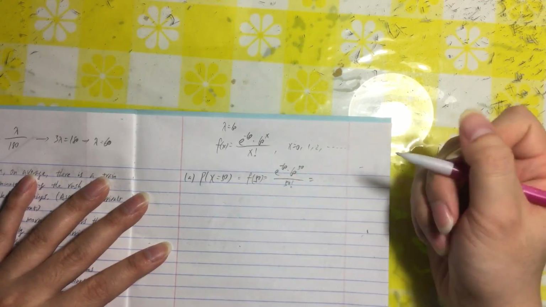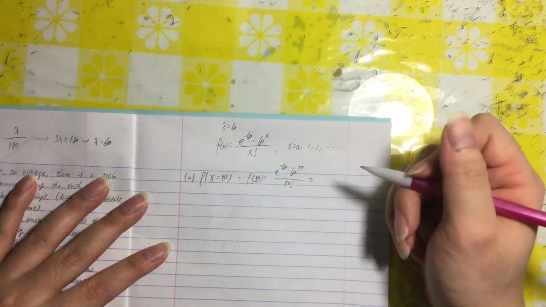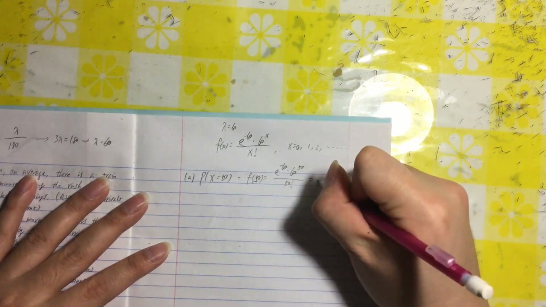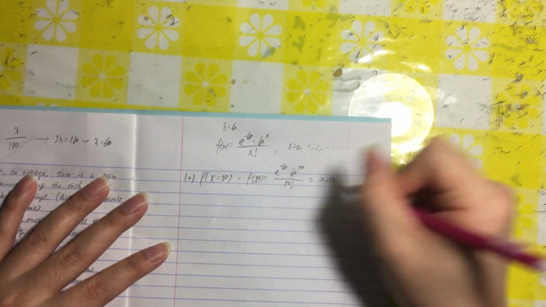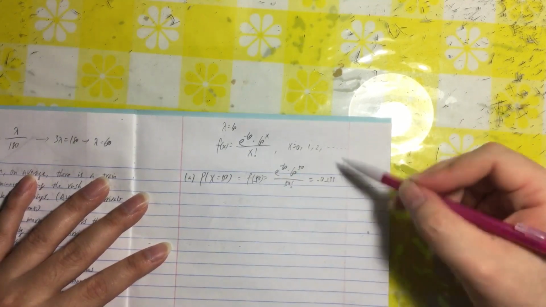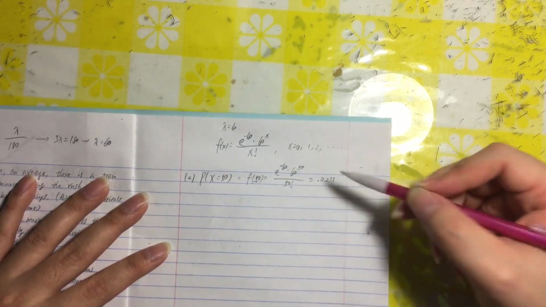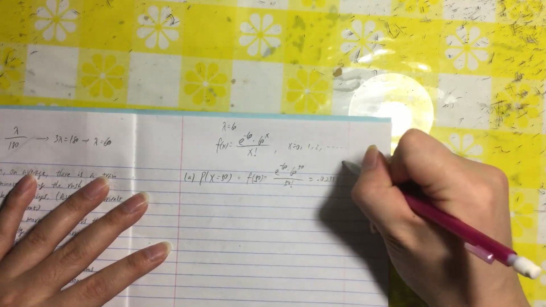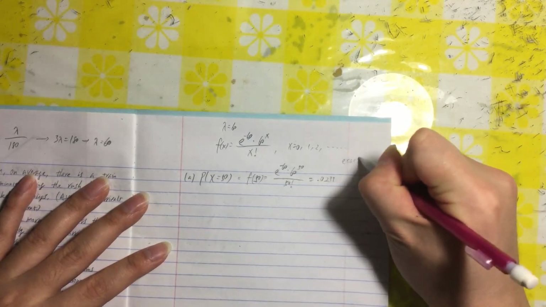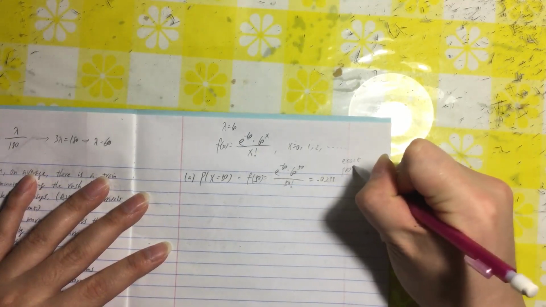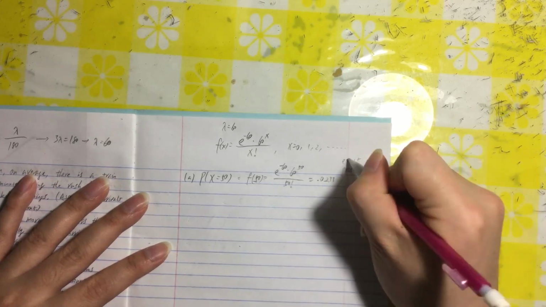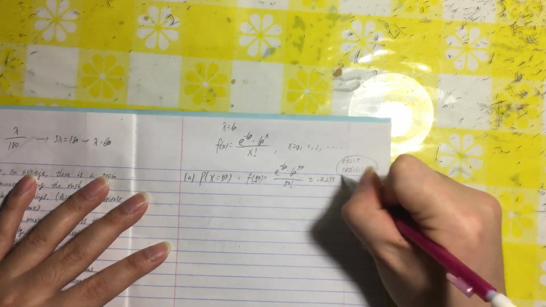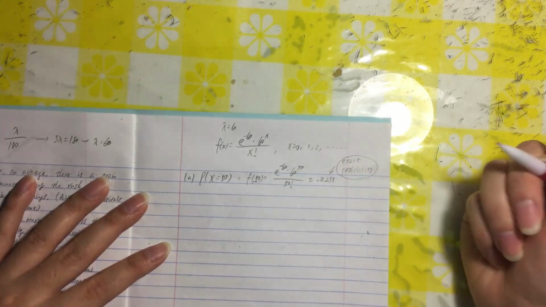Then use a calculator. Round the answer to 4 decimal places. I get 0.0233. This is the exact answer. That's the actual probability without using approximation.